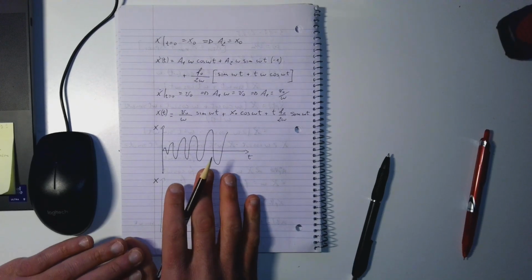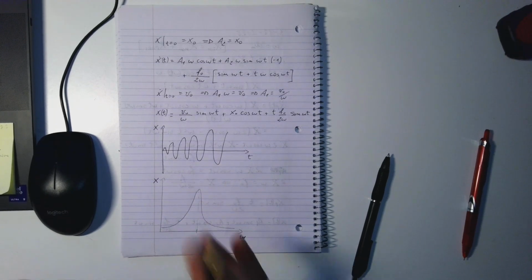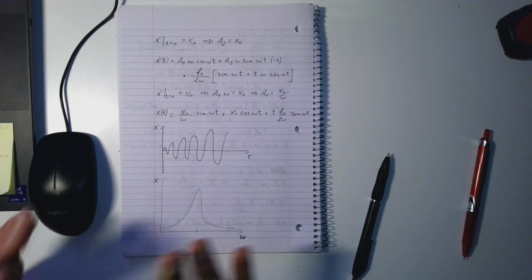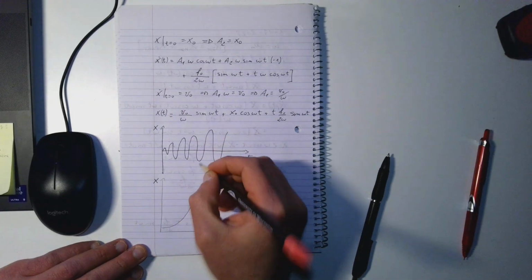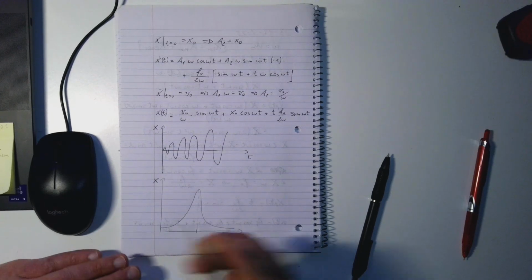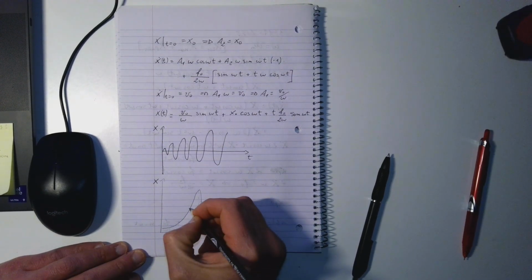Now we are looking at discrete systems with one degree of freedom, so theoretically this response would go to infinity. If you look at the mathematical analysis only, basically it will look like this.